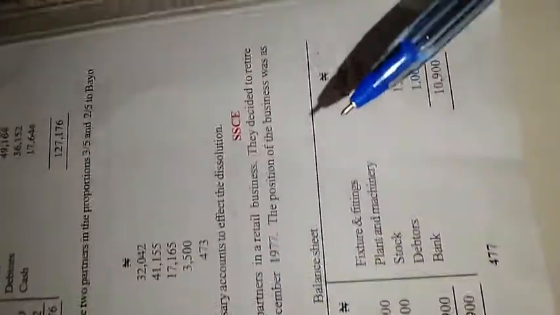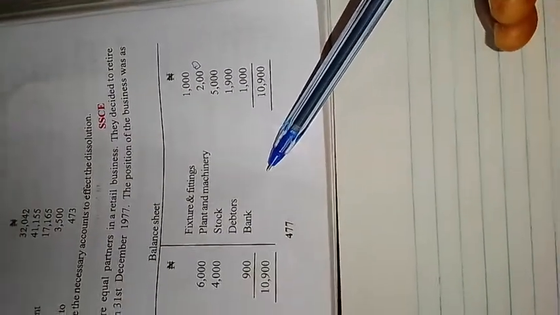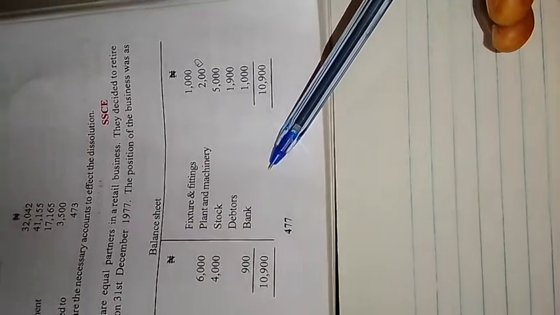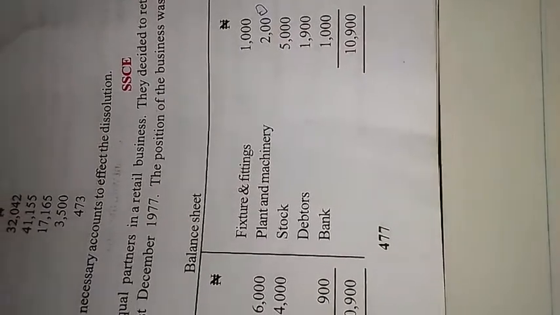Now, the solution is we have to start with the realization account, in which we debit the realization account with all the assets at the book value, except the cash or bank balances. From the question, the first item on the asset side is fixtures and fittings, and the amount is 1,000 naira on the debit side.